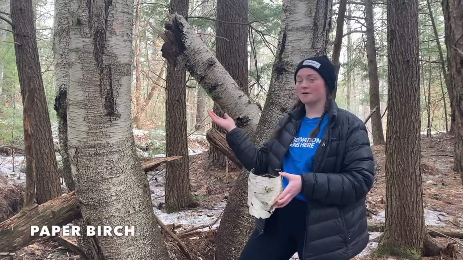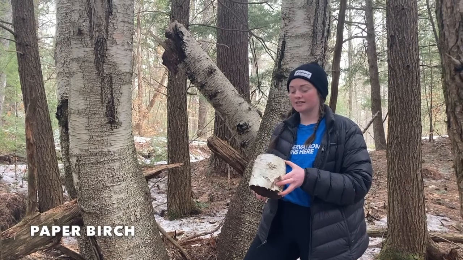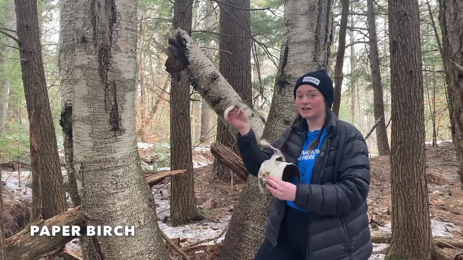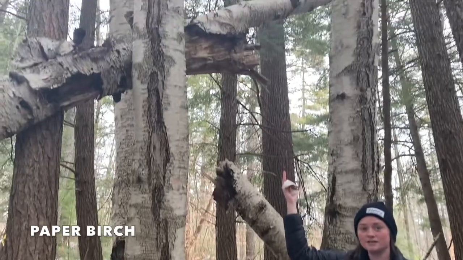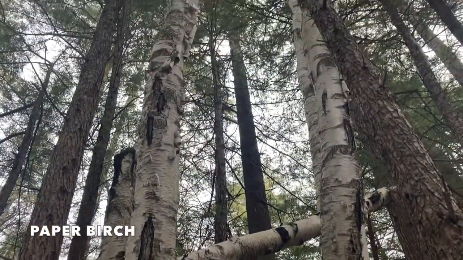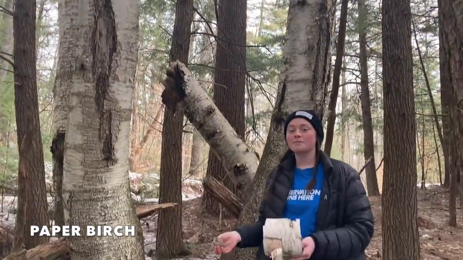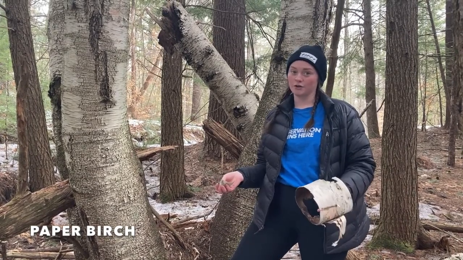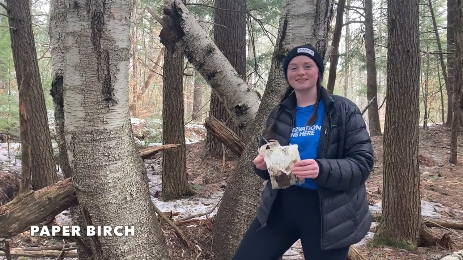So here we have a paper birch. A paper birch is actually New Hampshire's state tree. They're pretty easy to identify because of their white color and because of their bark, which peels off very easily, kind of like paper. And it actually does that on the live trees. So paper birch actually has quite a few different uses. We often use it to start fires, like in our wood stoves, and they're often used to make things like toothpicks and popsicle sticks.